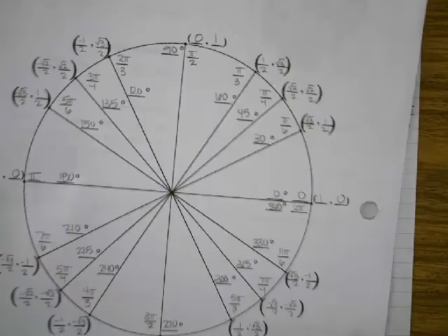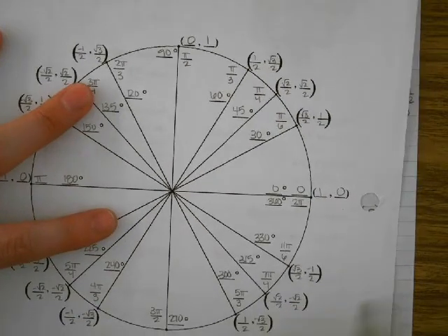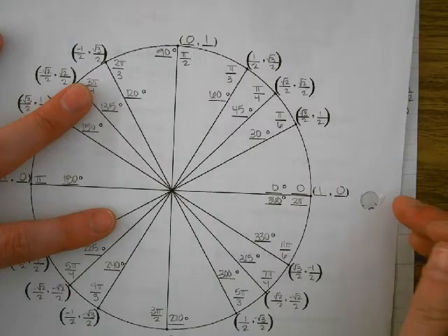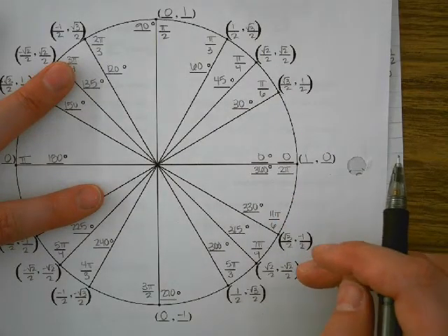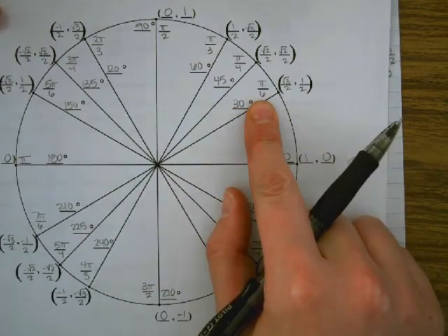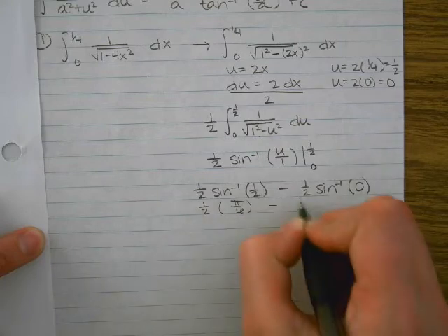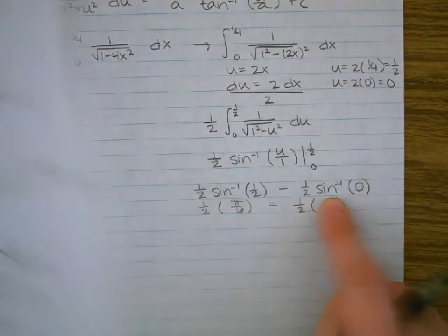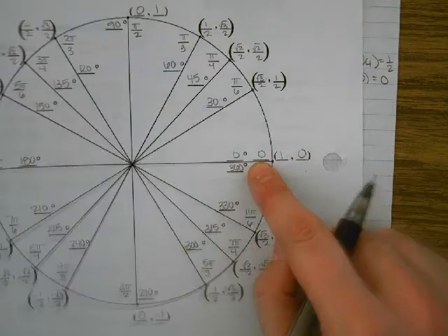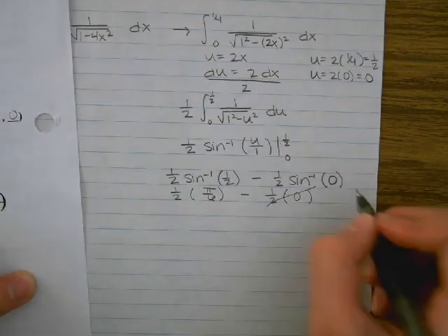And of course I have my unit circle handy. For inverse trig functions, if you remember, for sine we were only able to look in quadrants 1 and 4, and I'm sure you don't remember that. But sine is the y-coordinate, so I'm looking in quadrants 1 and 4 where the y-coordinate is 1/2, and that's right here. So sine inverse of 1/2 would be pi sixths. So I have 1/2 times pi sixths minus 1/2 times sine inverse of 0. I'm looking in quadrants 1 and 4 where the y-coordinate is 0, and that has a radian measure of 0. So that's nothing. 1/2 times pi sixths would be pi twelfths.